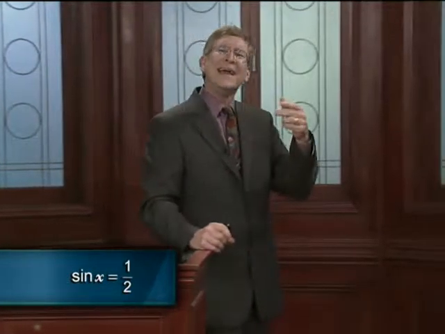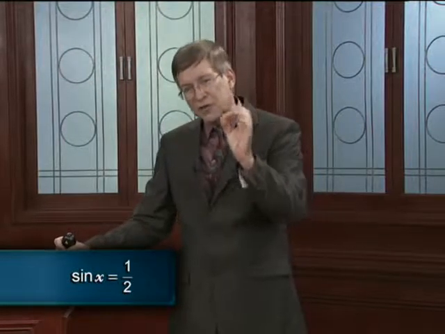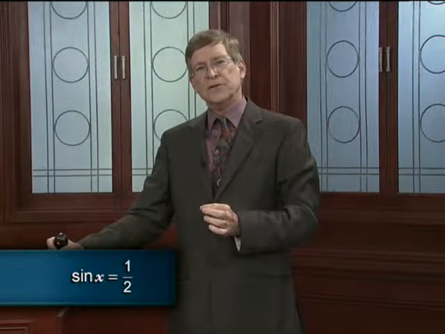Here's a simpler one. Sine x equals 1/2. Is that true? Well, it's not true for all x, of course not. But there are some x values for which this is true. So next time we'll talk about these trigonometric equations where the goal will be, given an equation like this, find x. Find the value of x that makes it true.